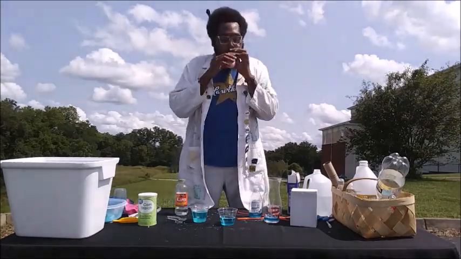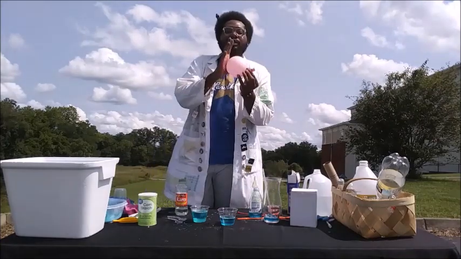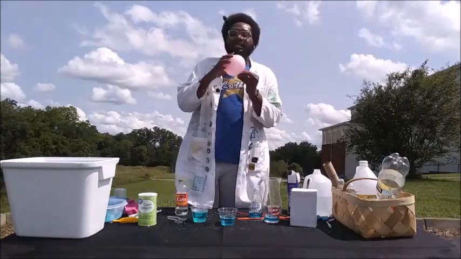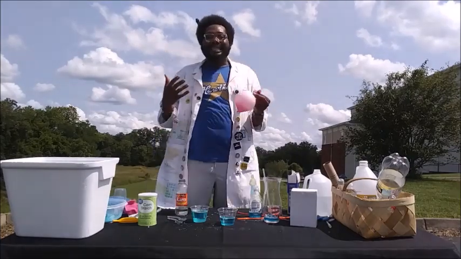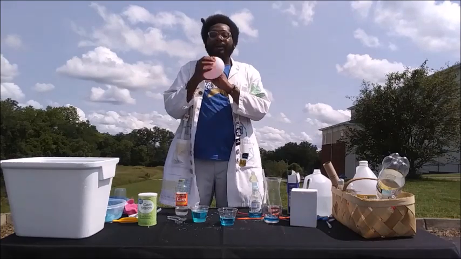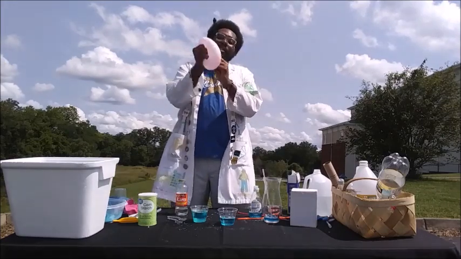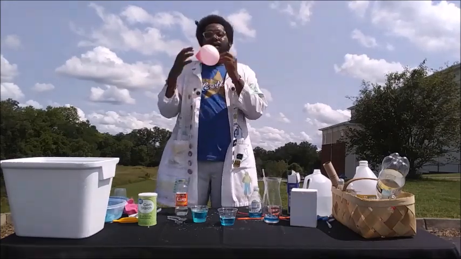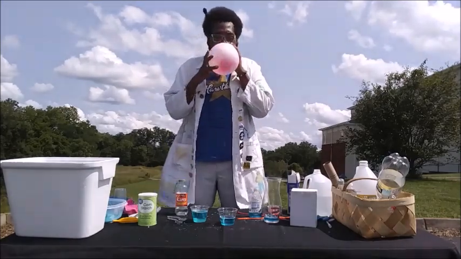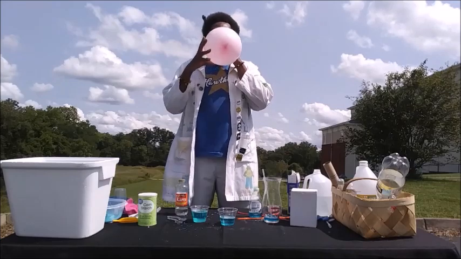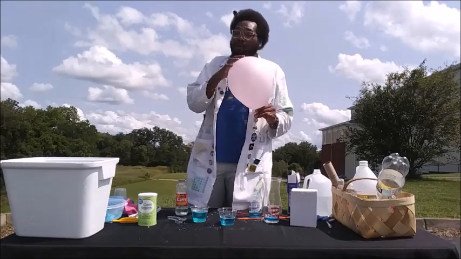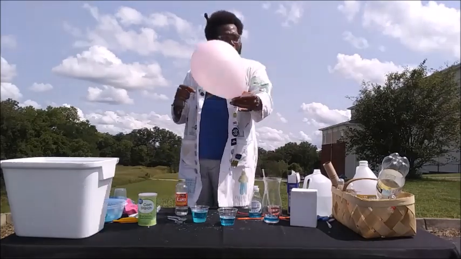And put a little air in it. So if I was to take this balloon and try to squeeze it, you can see that it's not popping. That's because it still retains its elasticity. The surface of this balloon is not going to pop because it still has some of its functionality. But now, if I was to take this and squeeze it, it would more than likely pop in my face. So I'm not going to do that.